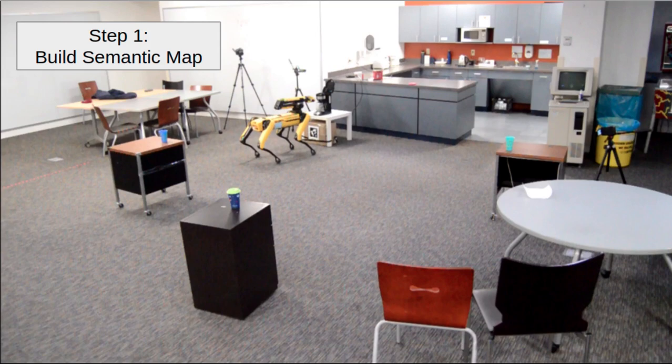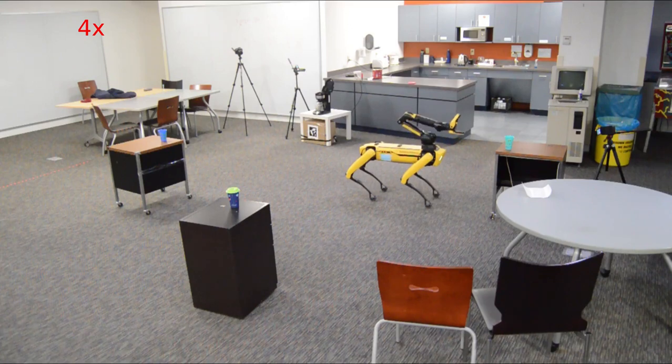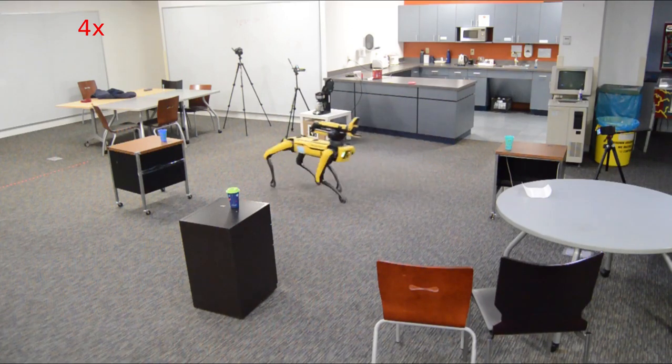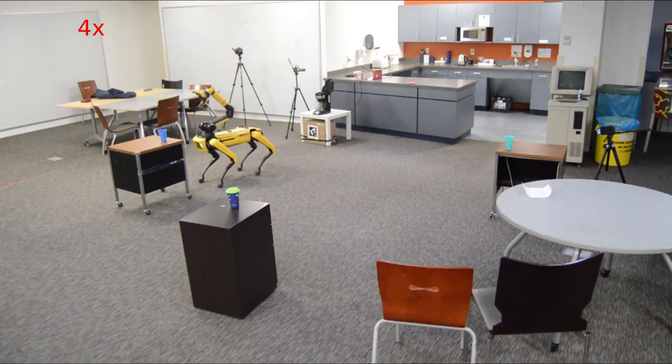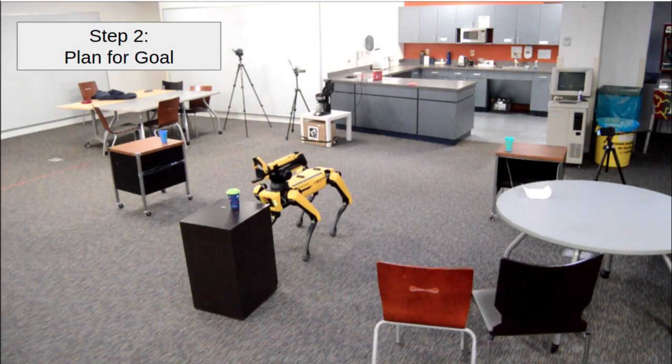Using off-the-shelf localization and mapping techniques and pre-trained visual models, the robot can build a semantic map that includes 3D scene geometries of the environment, as well as object information including what objects are in the scene and their pose. Given that the robot has access to a set of portable manipulation skills, the robot can then generate a plan for how to manipulate the environment to achieve a goal.